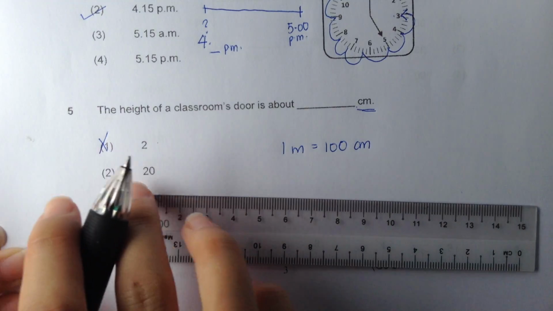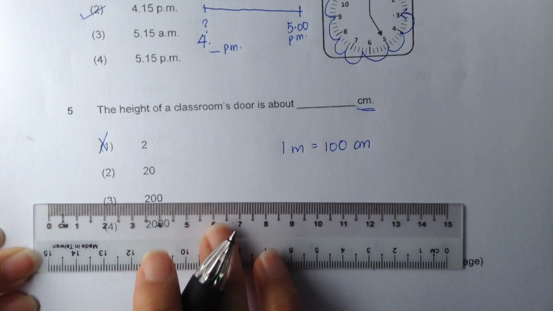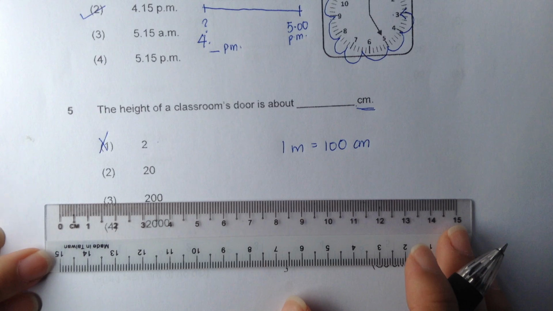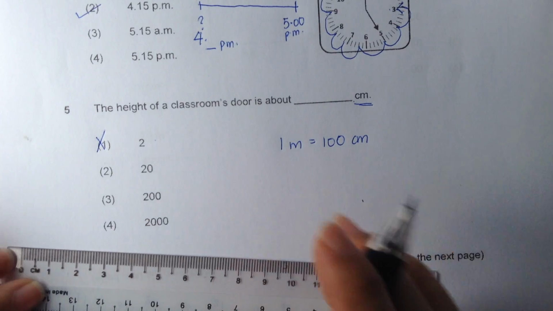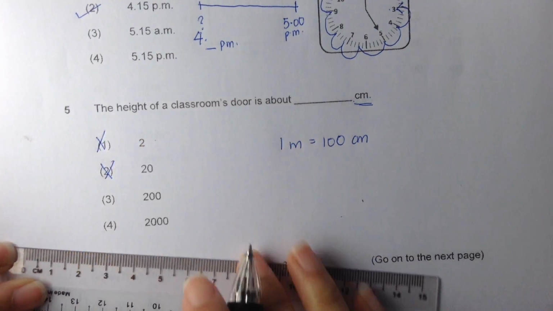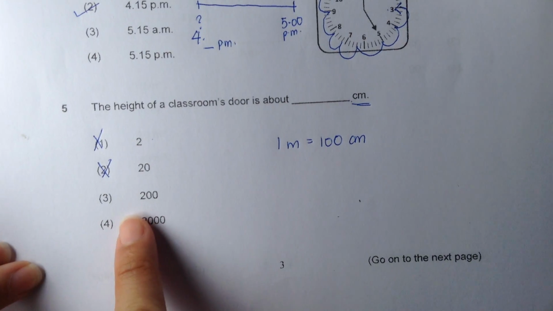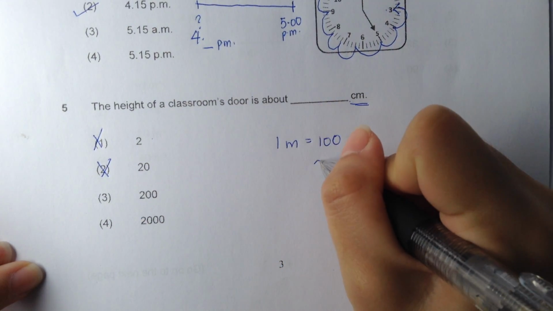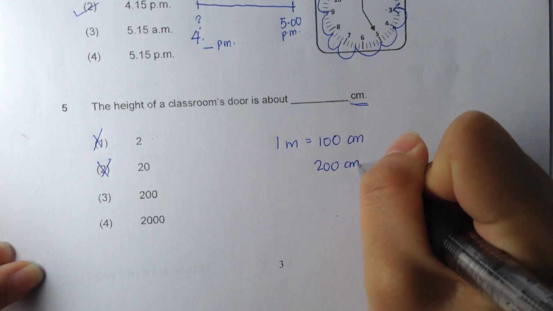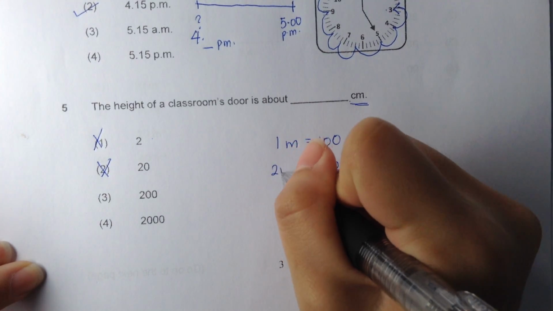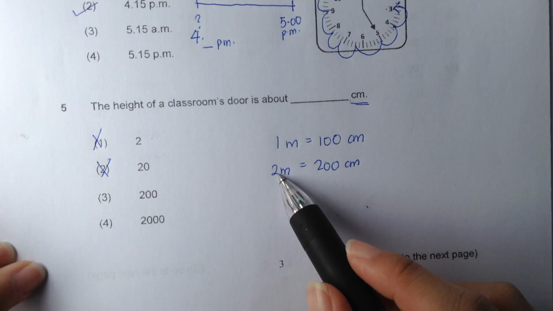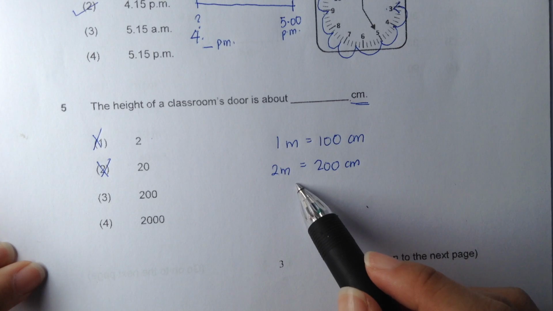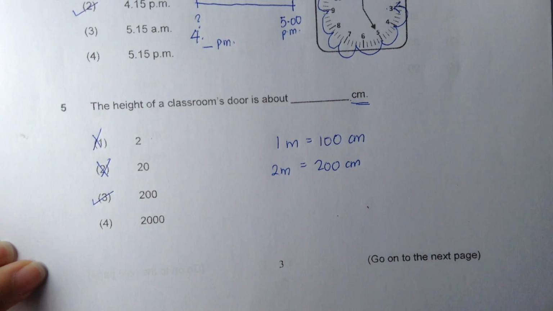Okay, let's look. 20 cm. Your ruler is about 15 cm. So 20 cm is just slightly longer than the ruler. Can the door be 20 cm? No. Okay, 200 cm. 200 cm, if I write here, is actually 2 meters. Can your door be 2 meters? So if you are about 1.5 meters, the door is 2 meters. Yes, the door is about 200 cm.